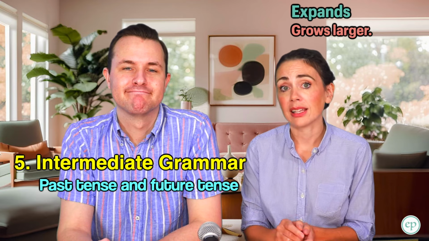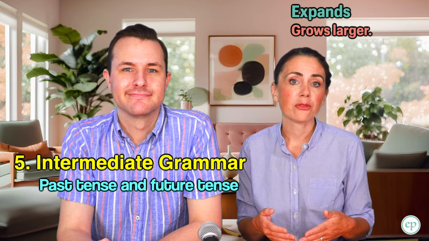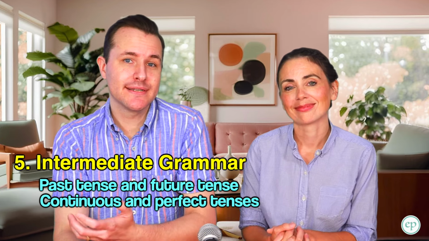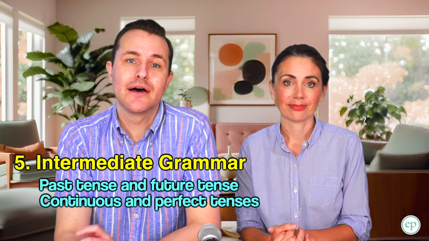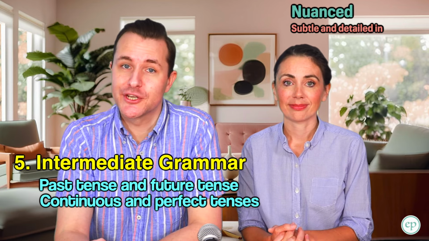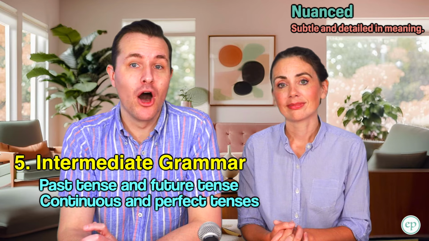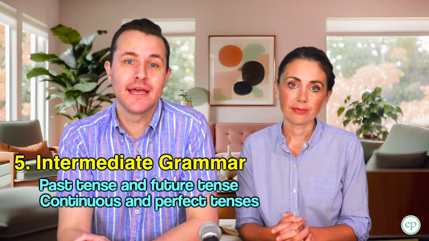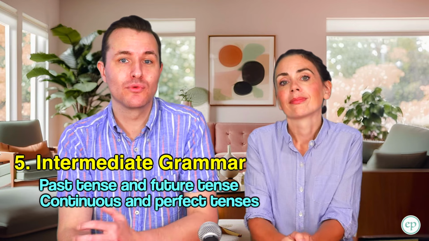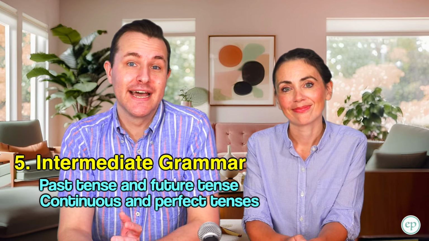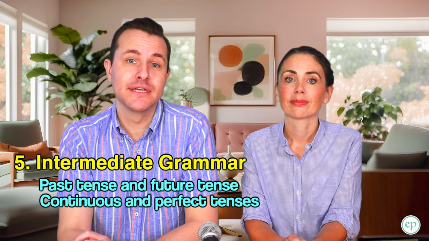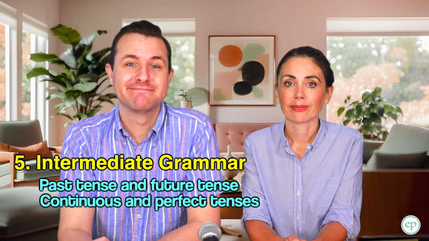Expands your ability to talk about different time frames and scenarios. Progressing to continuous and perfect tenses allows for more nuanced expression. You can describe ongoing actions, she is reading a book, and completed actions with present relevance. He has finished his homework. These forms add depth and clarity to your communication.